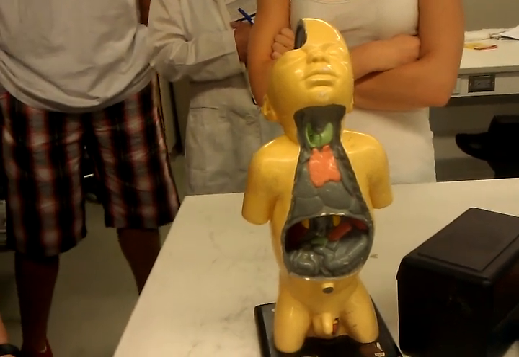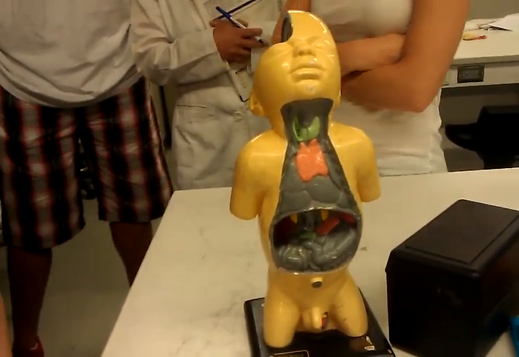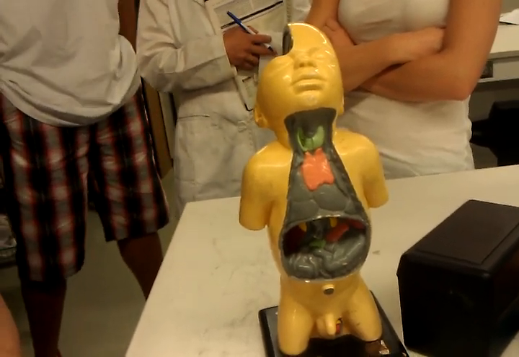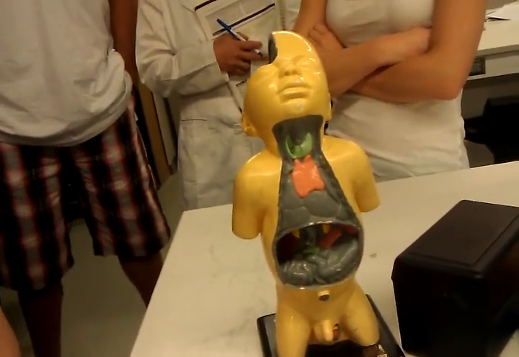Okay. What's another hormone from the anterior pituitary? ACTH? ACTH, yes.